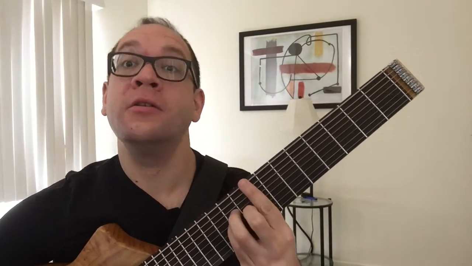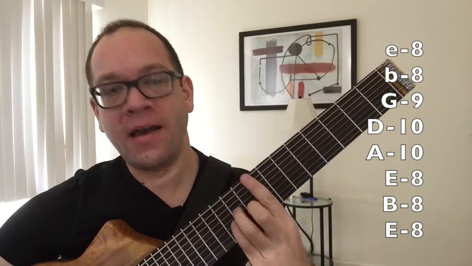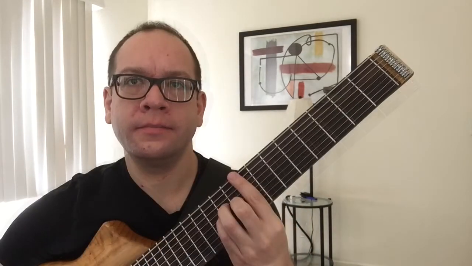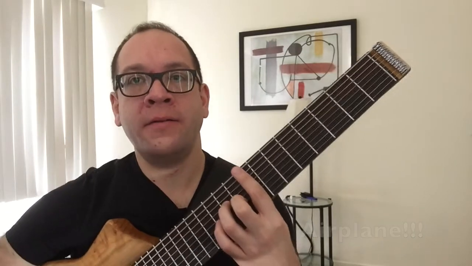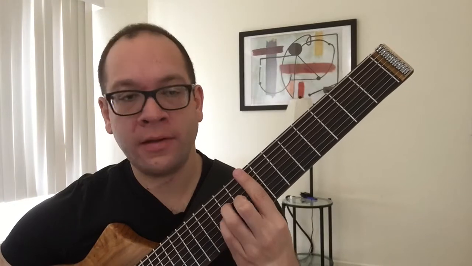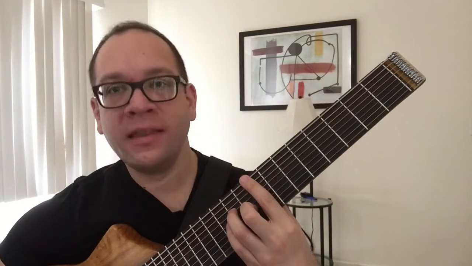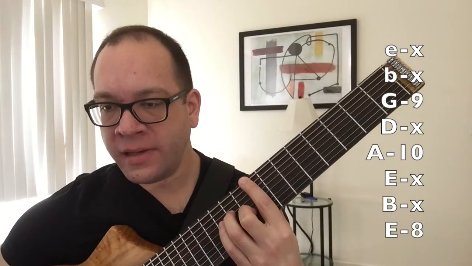Let's play a C major. So I'm just barring across the 8th fret and playing that E major shape. So what we can do is omit some notes if we want to have a more sparse sounding, open sounding chord, because this chord takes up a lot of bandwidth. Let's leave the bass note in. We'll keep the C, and then we need an E and a G.